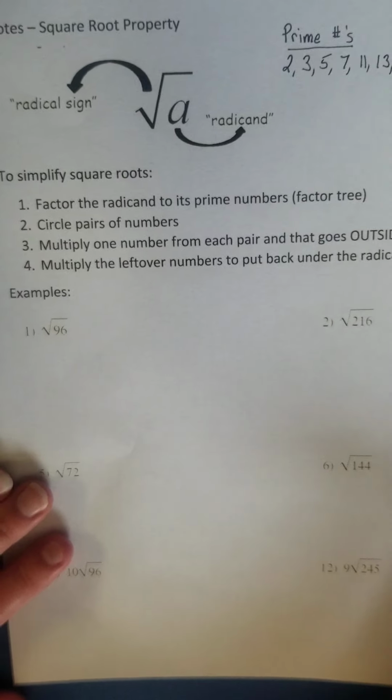54 divided by 2. I'm actually going to use 6 here just to make my tree a little nicer. 6 and 9. Remember, it does not matter what numbers you use up there from that prime list, as long as it goes in evenly. So my list will, and I underline all my primes as I go, which I forgot to do.